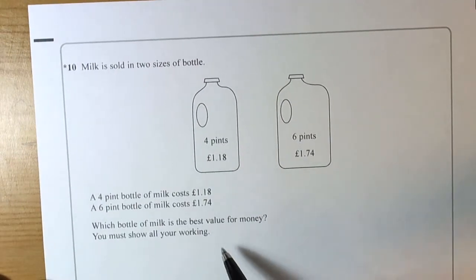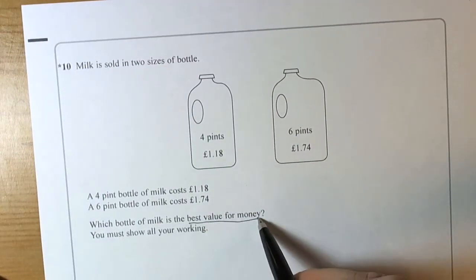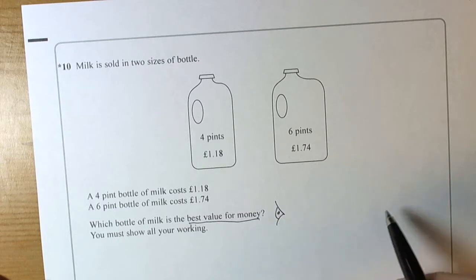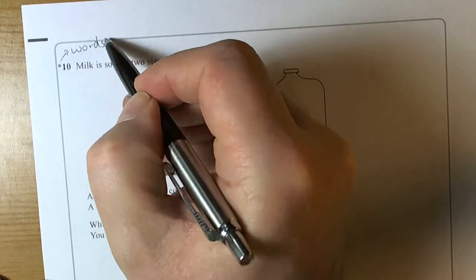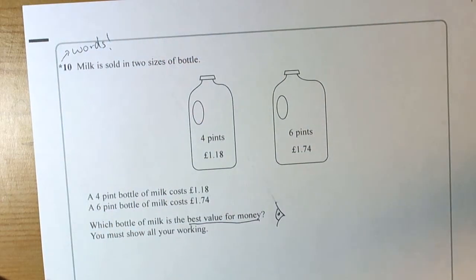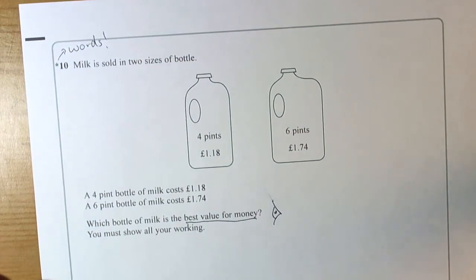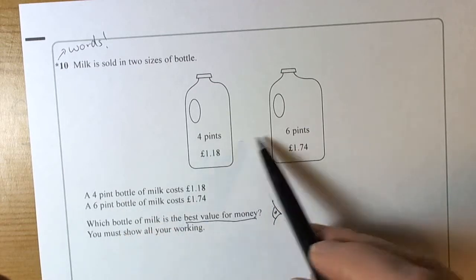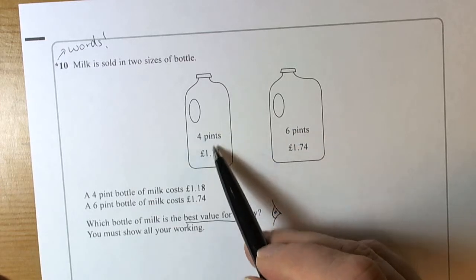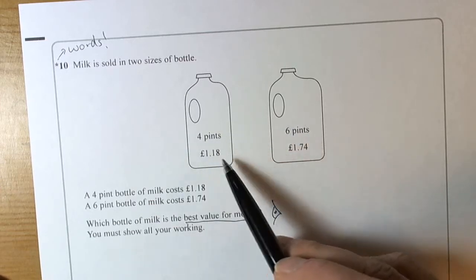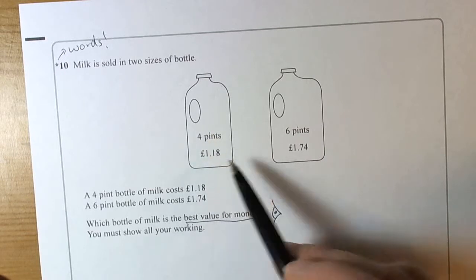So this question is asking for best value. So we've identified the trigger for this question, and it's got a star, so we need some words to explain, so we're really careful. We've got some sentences at the end or in between telling us the story of what we're doing. So we're looking for the best value, which in this context would be the least price per pint. So that would be the best value. So we want the least price per pint.